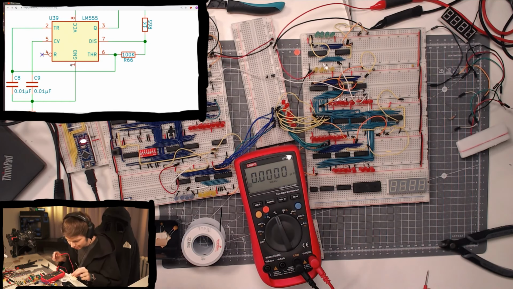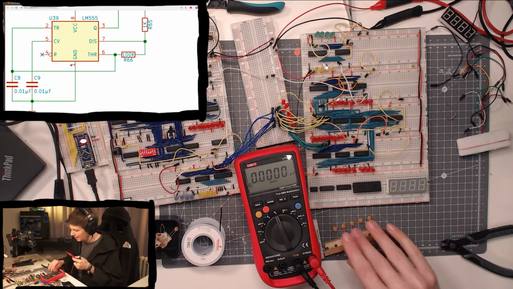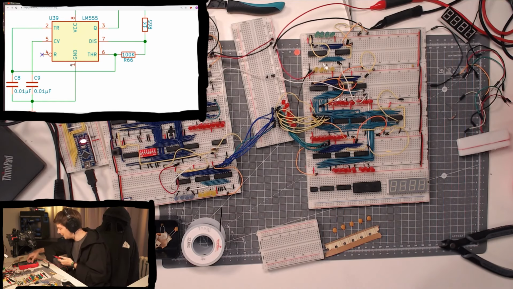Okay, these ones are 002, so I need these ones here. Okay. Thank you for helping. Very kind of you. Thanks for paying attention.